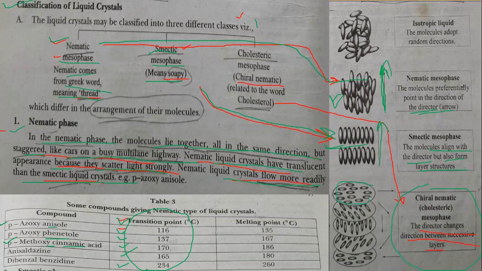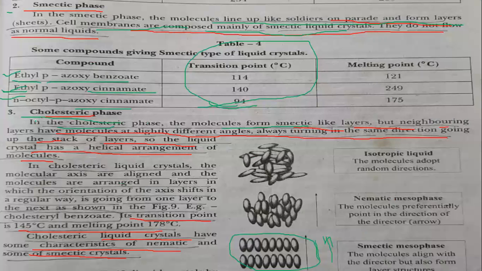Layer after layer. In a single layer, all molecules align in a single direction. So this is the second layer. Again, all molecules align in a different direction. Okay, like this. Here molecules are aligned in this way. In the third layer, molecules are aligned in this direction. So layers are there, and in each layer, all molecules are aligned in a single direction. For the next layer, again molecules align in a different direction. This is how this cholesteric or chiral nematic forms a structure.